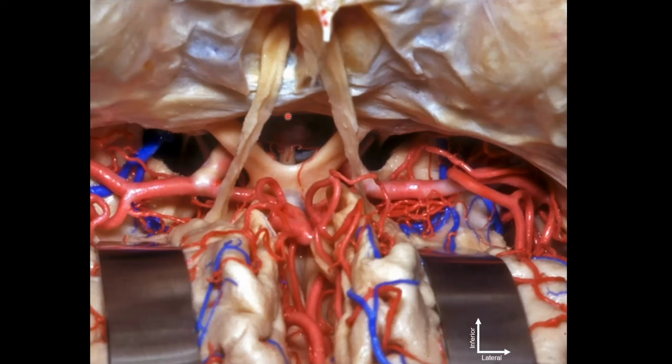This is our pituitary gland. This is the pituitary stalk. And we can see the ICA coming up underneath that second nerve, like we saw before, coming up and terminating into the MCA and ACA.